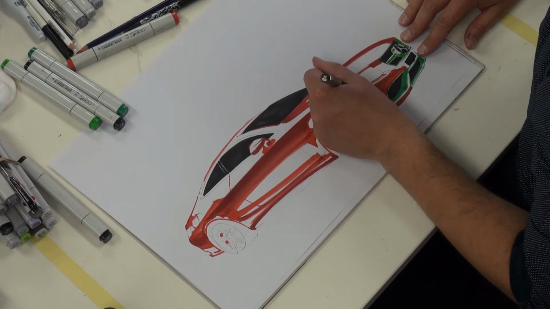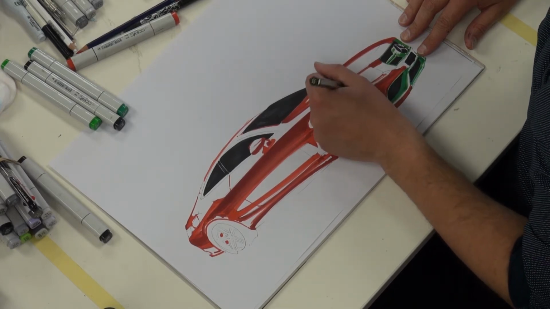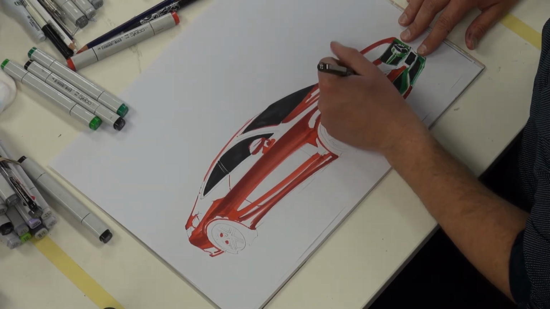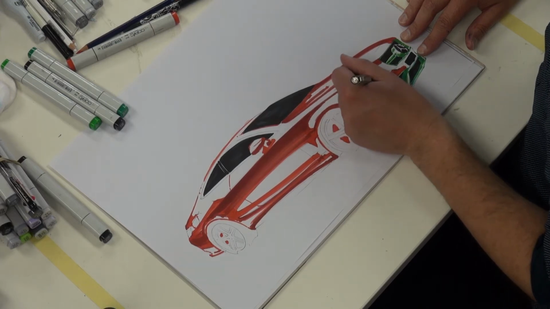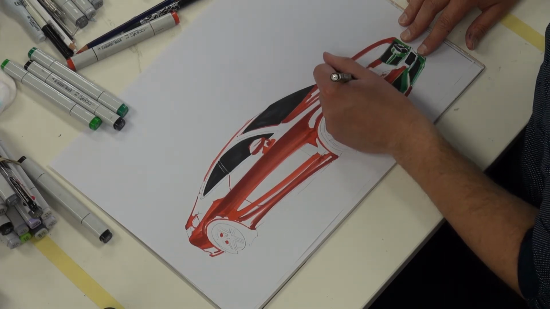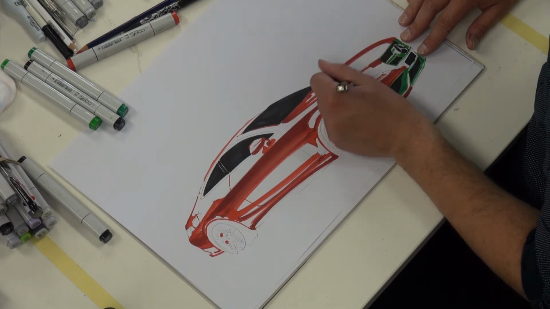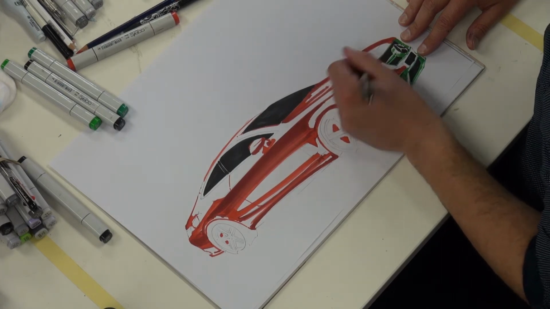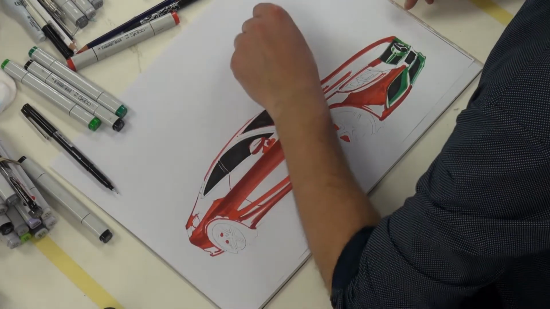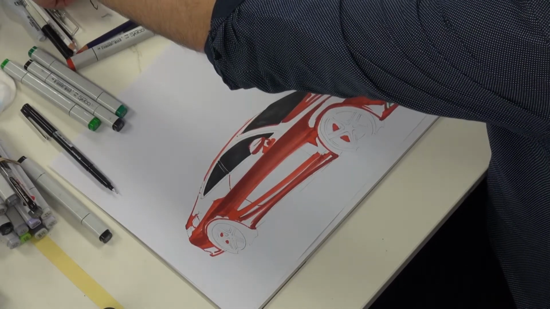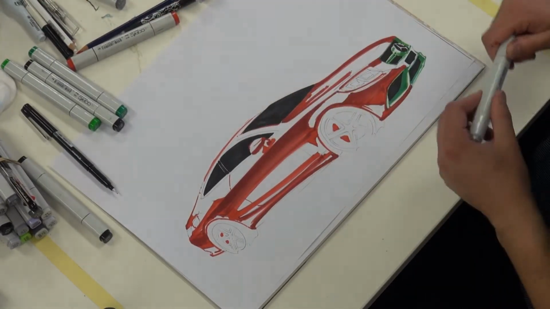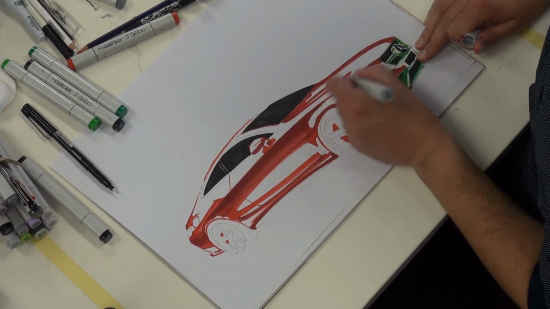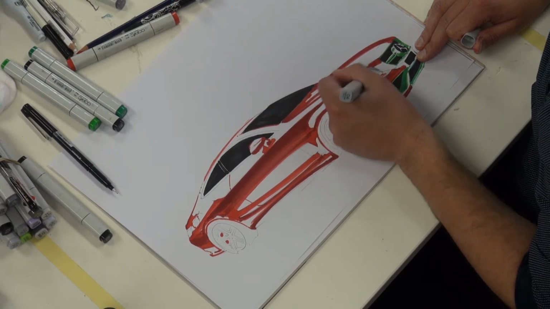Just inking some headlight detail as well. Now the headlights are another one that's really easy to get carried away with, but just kind of stylize it. Doing just enough detail. Okay, green tail lights, but headlights, just go with C4. So just with those grey markers that you've already got, you won't need to buy any new markers for these other details.